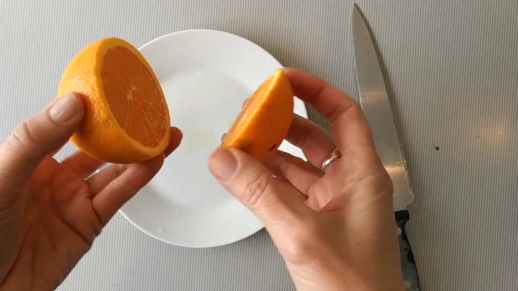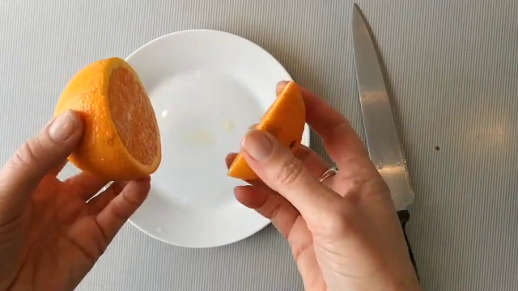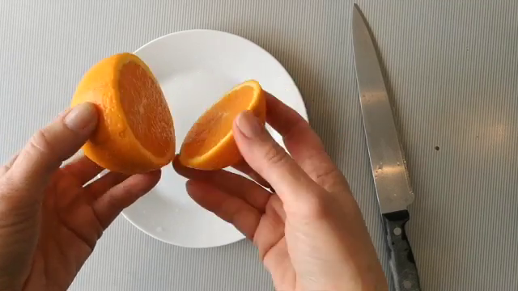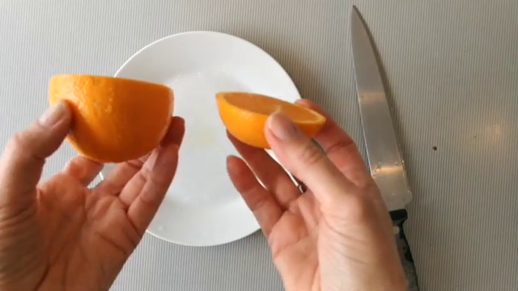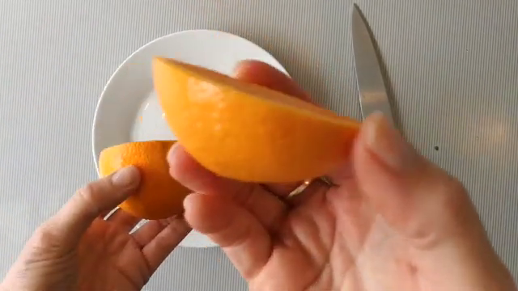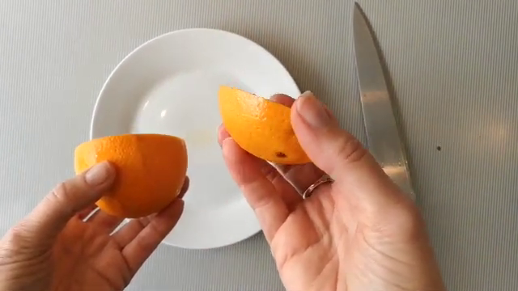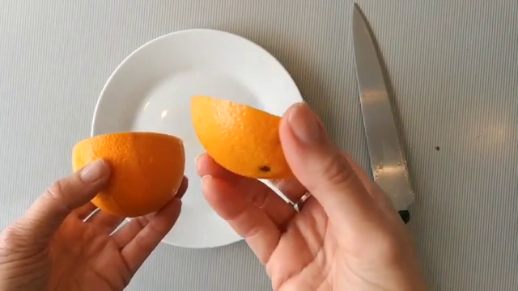Did anyone say that they are not even? That they are not equal? Can you see there that they are not the same size? If I said, I think I'll have this one and you can all have this small bit, would that be fair? No. Would that be even or equal? No, that wouldn't be right.